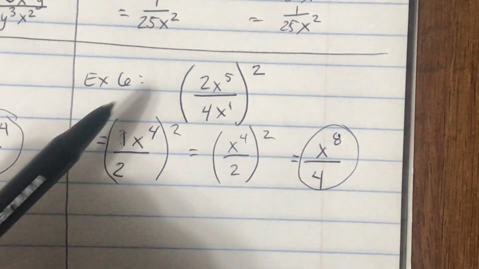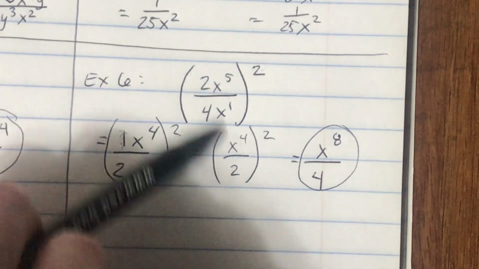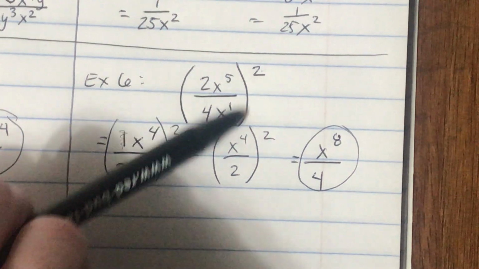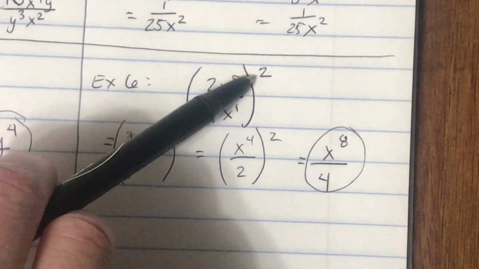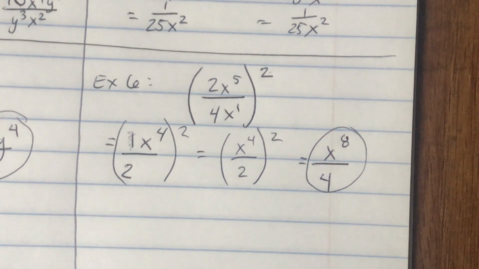Now, you could have squared everything first. You could have applied that exponent. You would have still had to simplify this, but it helps, again, to just follow order of operations. And since this is all in parentheses, simplify first and then raise it to the exponent, rather than having to deal with all the exponent and then having to simplify. All right, so that's example 6.